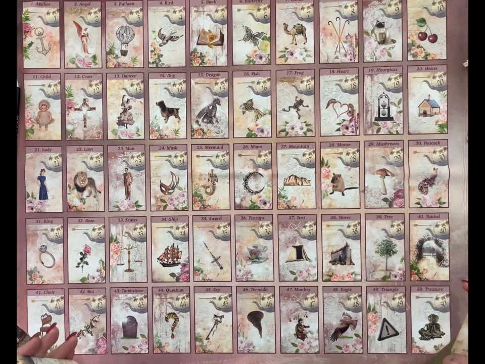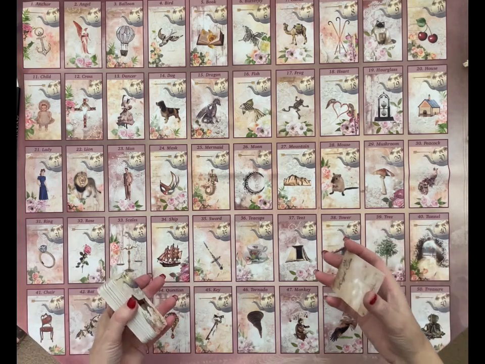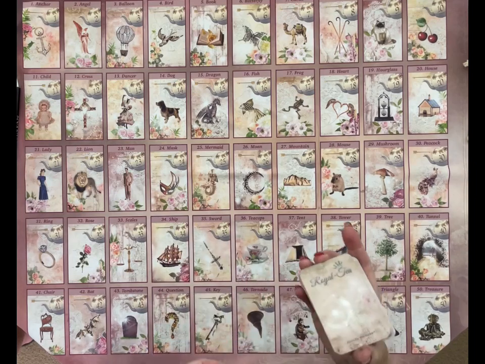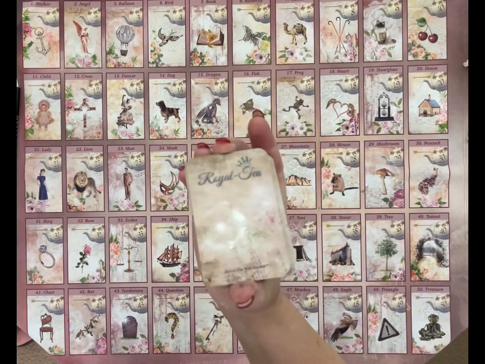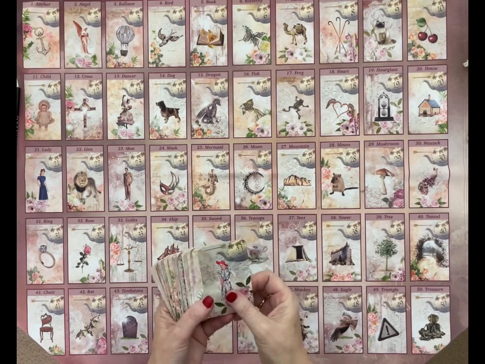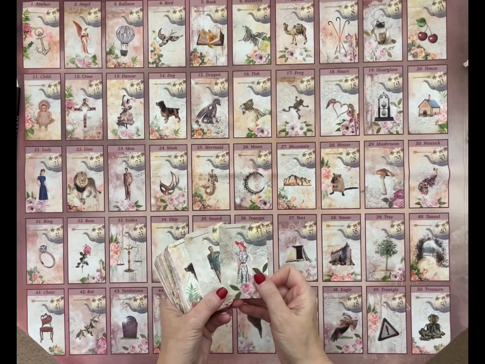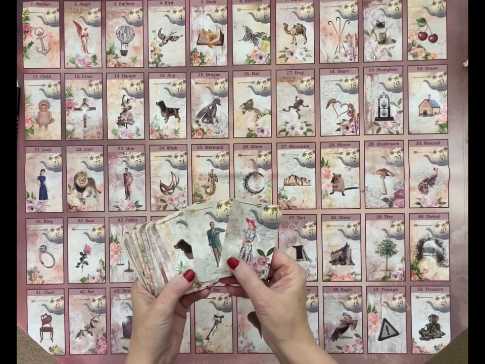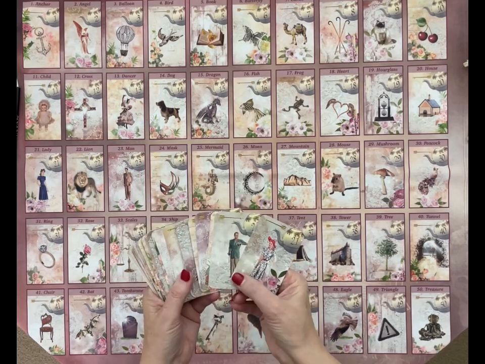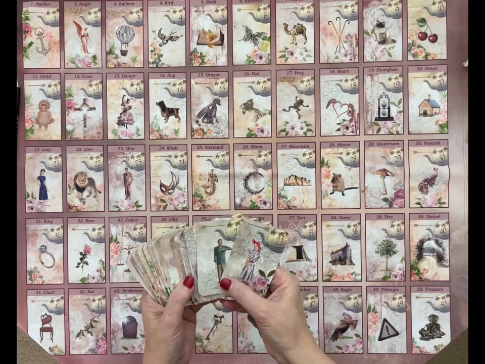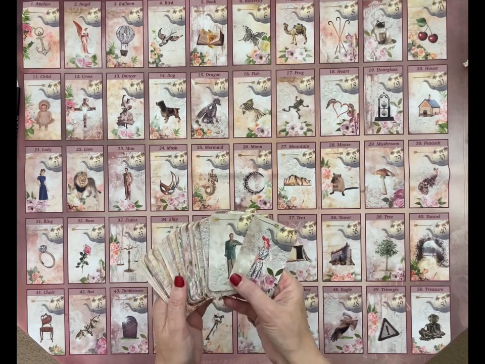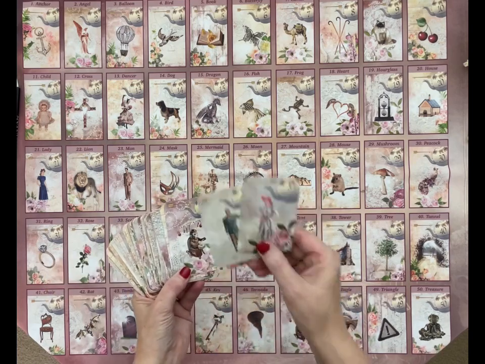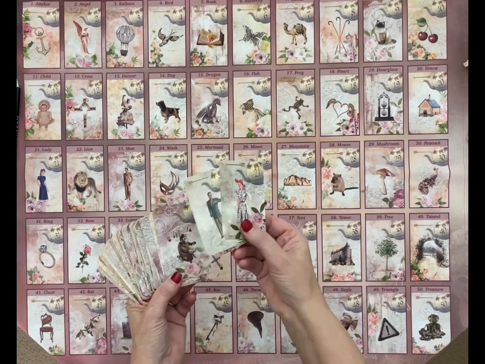So today we are talking all about the GT mats. This particular one I am using is Royalty and it matches my Royalty card decks. Now in your card decks you will always see that there are 2 ladies and 2 men. The reason I have that is for our polyamory relationships as well as LGBTQ plus relationships.